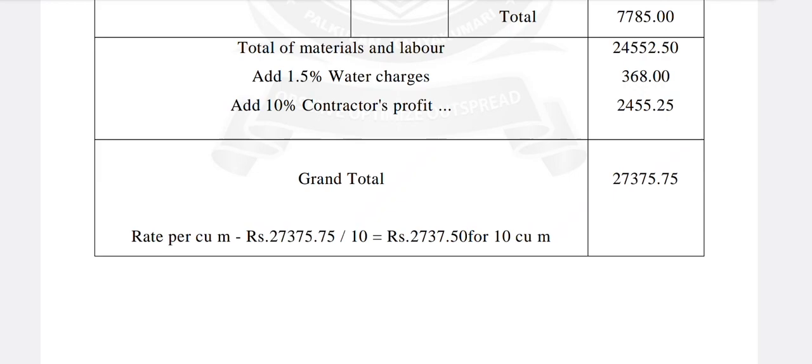Materials requirement: brick ballast first class 40 mm gauge at 650 per cubic meter, sand at 700 per cubic meter, cement at 7,650 per cubic meter.